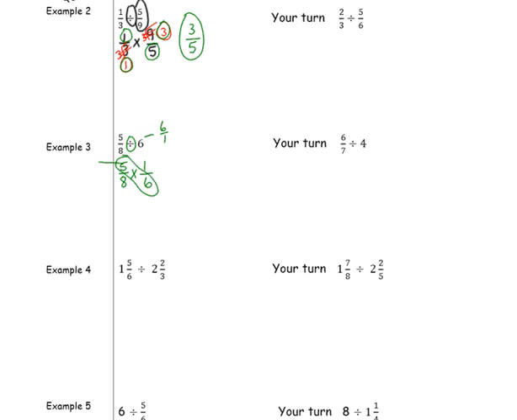5 and 6 have no common factors. 8 and 1 have no common factors besides 1. So we just multiply our numerators, 5 times 1, our denominators, 8 times 6, and our answer is 5/48.